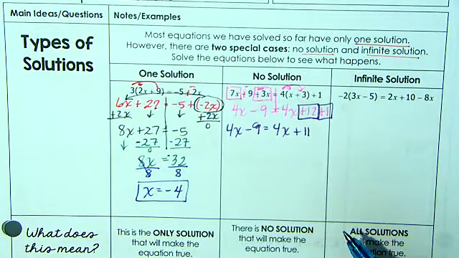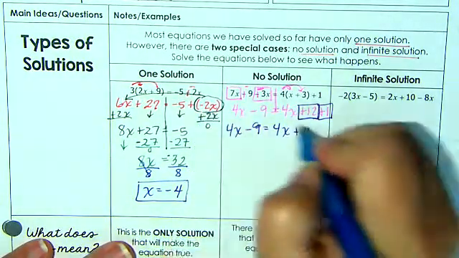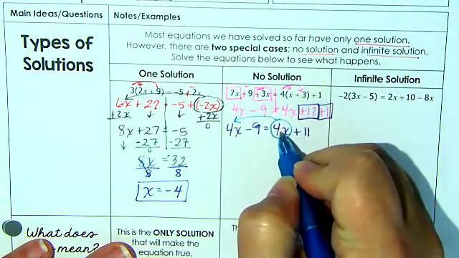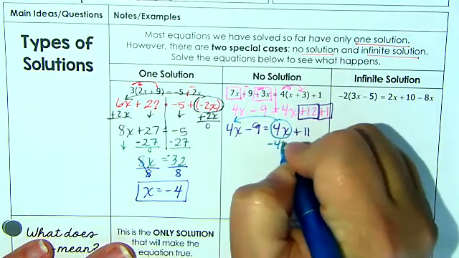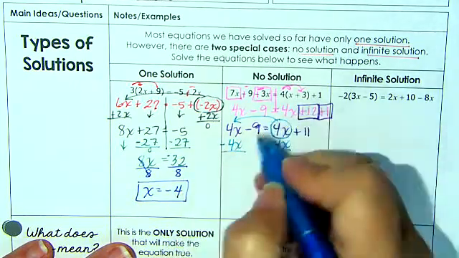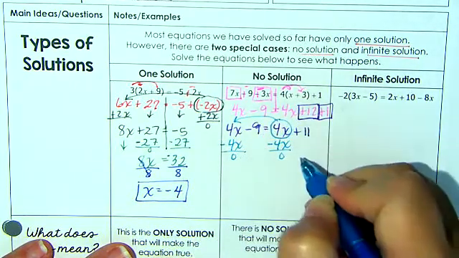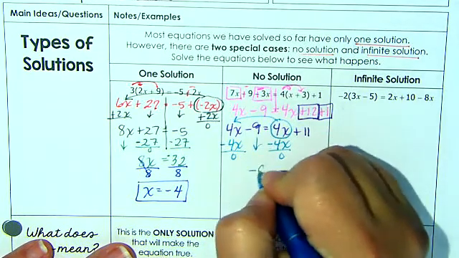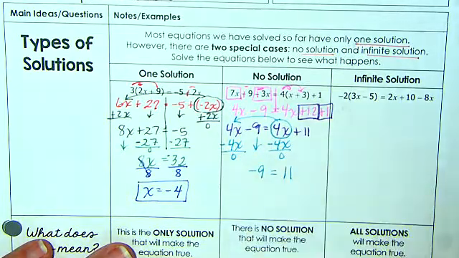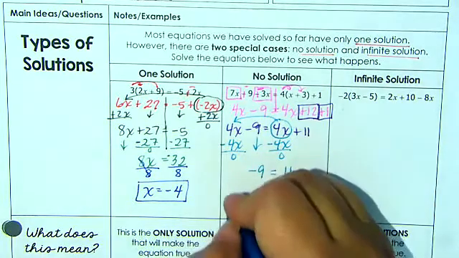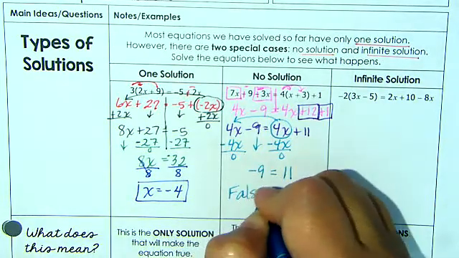And now I'm continuing. I've got to get all of the variables on the same side, just like we did in this step here. So I need to get the 4x over here. Now, when I do that, that's a positive 4x. So I'm going to need a -4x for this to equal 0. Now, when I do this, I'm going to see that both of the variable scenarios equal 0. That means I end up with -9 equals 11. This is a false statement. -9 does not equal 11.